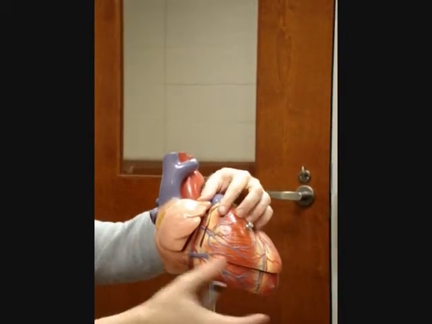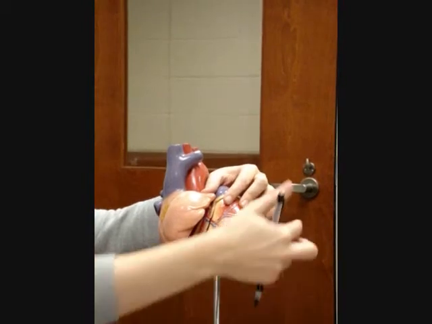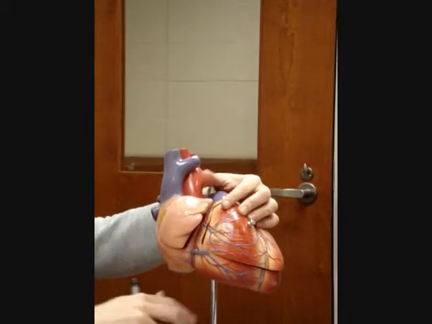So on the right side you have gas? Yes. Okay. You have gas going to the right.